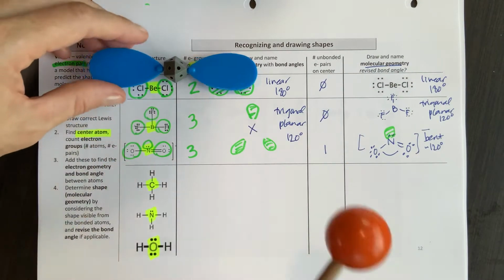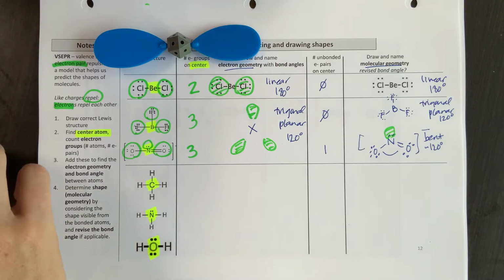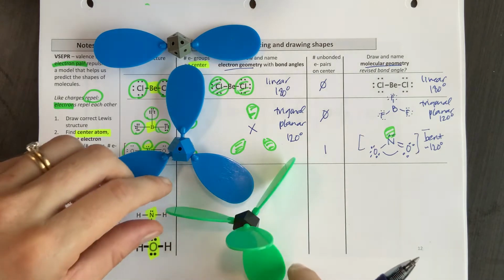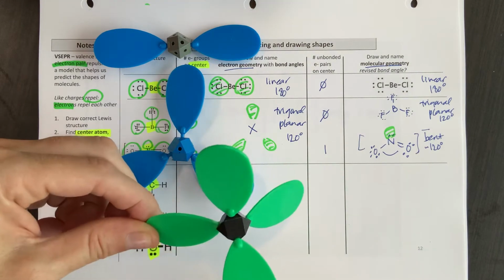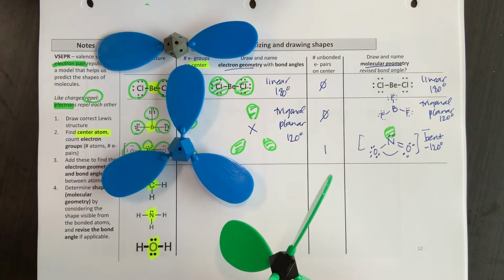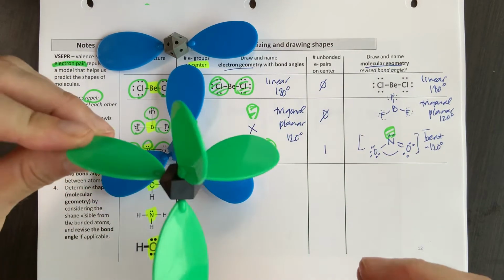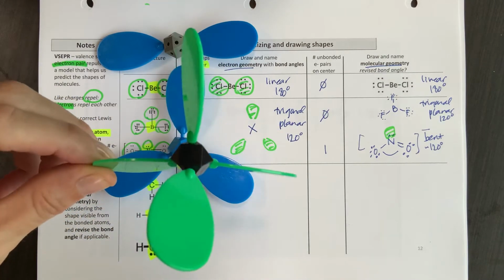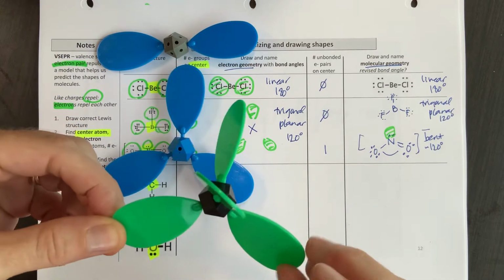So now that we've looked at this, 2 groups get a lot of space, 3 groups get a little bit less. I'm going to give you our final electron geometry, and I've changed it to green here. And you can see that, just like home, 2 people, you got a lot of space. 3 people, getting a little more crowded. Add 4, and now things are getting a little bit crazier, all right? Looks kind of cool. It's more fun, but it's also a little more crowded, okay?